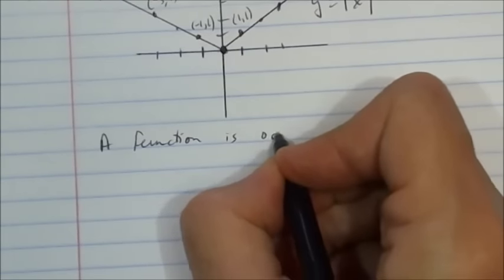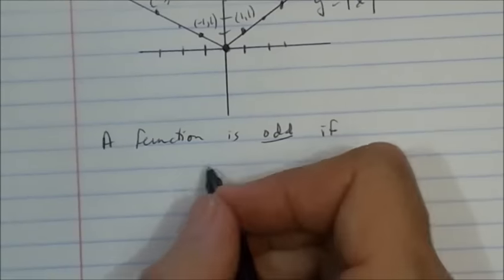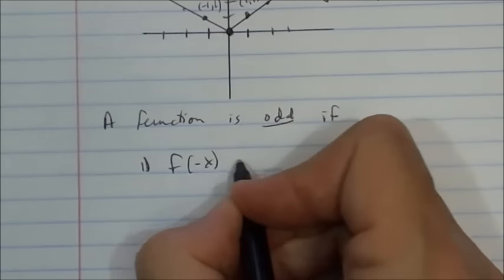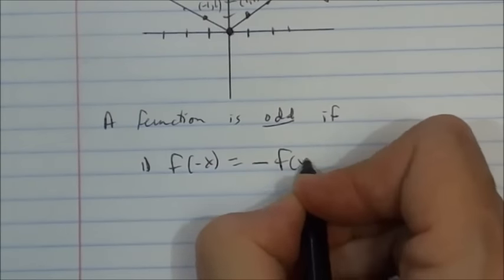A function is odd if, number 1, f of -x is equal to negative f of x.